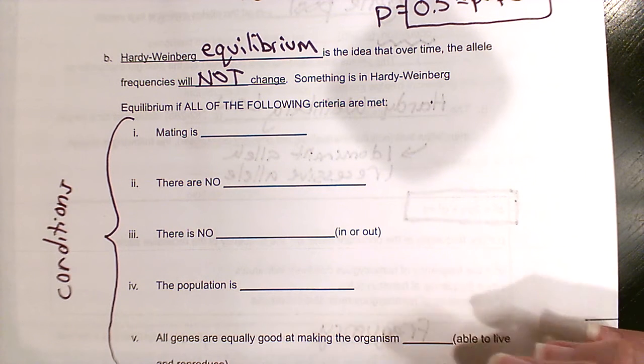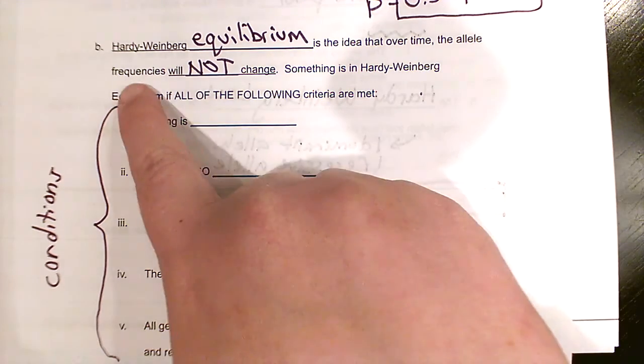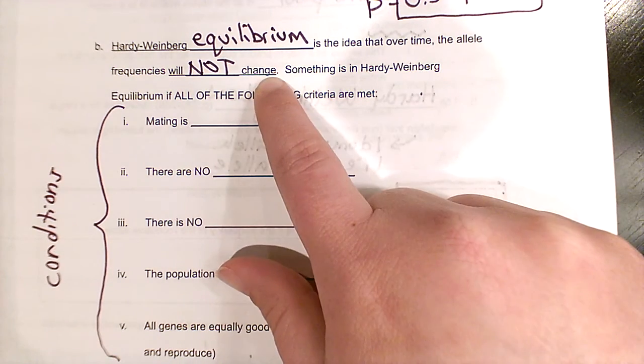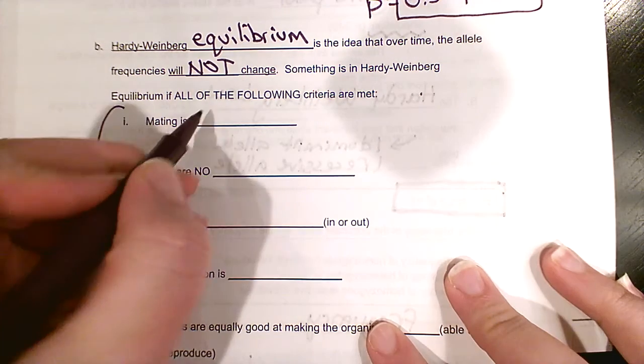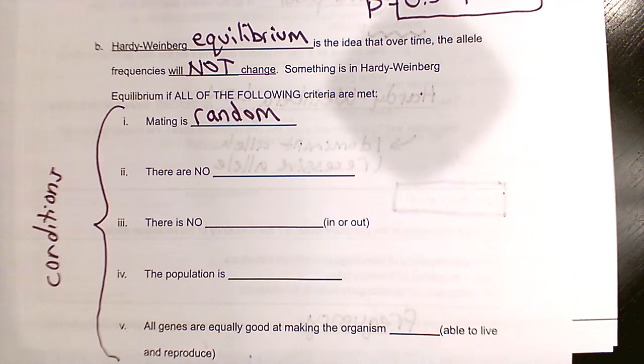And if they are not met, then we're not in Hardy-Weinberg equilibrium, and those allele frequencies can change. Okay, but if we are in equilibrium, mating is random. So there's no case where some males are more successful than other males. There's no pretty peacock that gets all the chicks. Nothing like that. Mating is completely random.